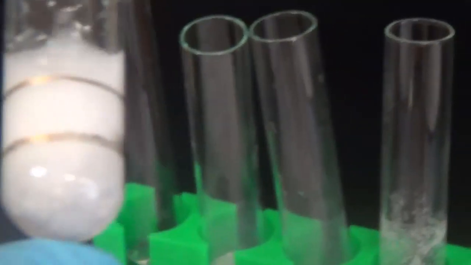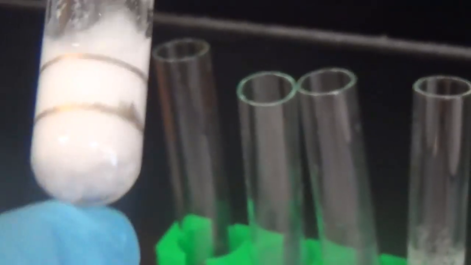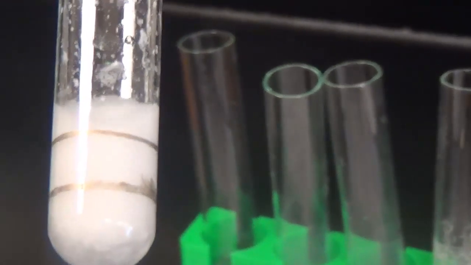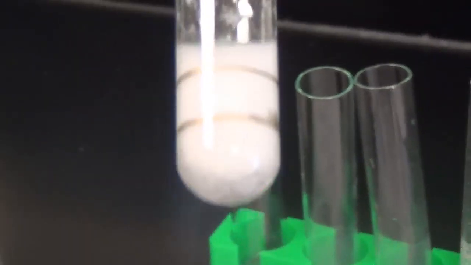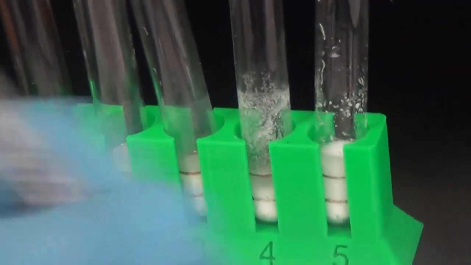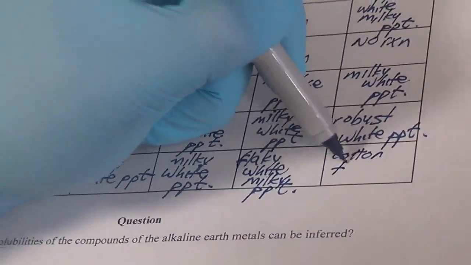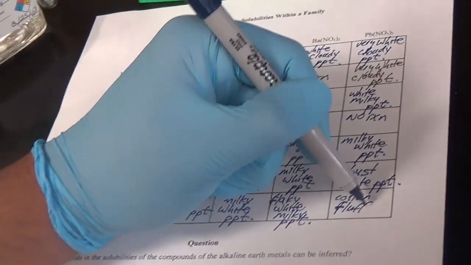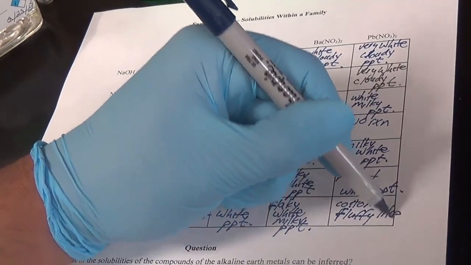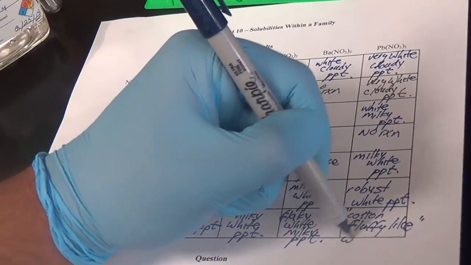And then sodium chromate, lead 2 nitrate. Another precipitate on our hands. This looks to be very fluffy. It almost looks like a powder. Looks like cotton to me. That's just me. So I'm going to say white, cotton-like fluffy precipitate. So the chromates definitely are giving us precipitates, except for magnesium.